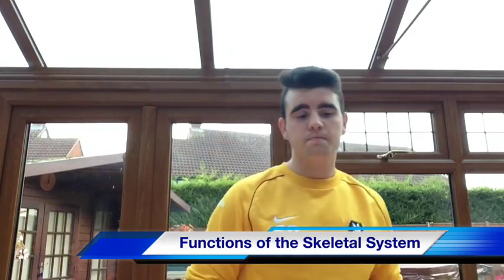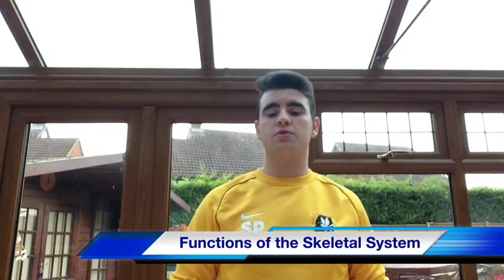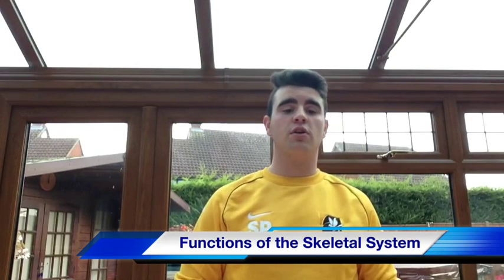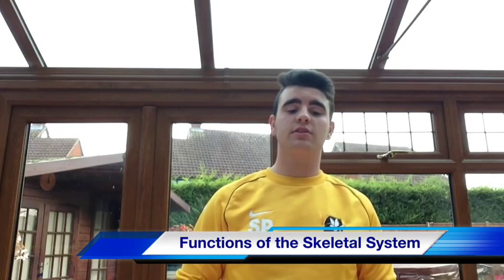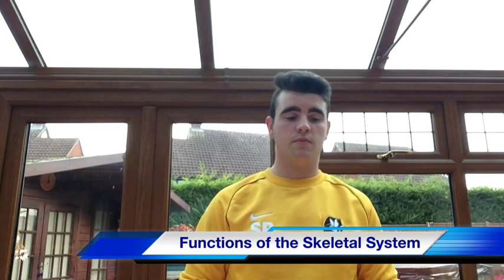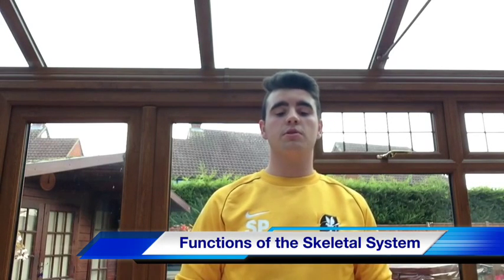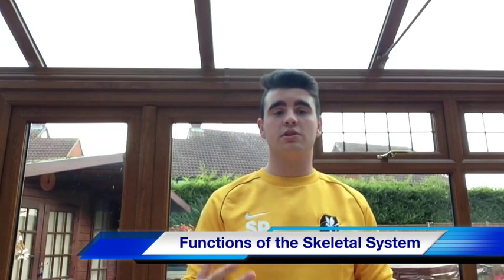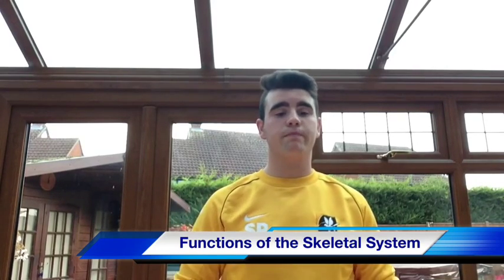Parts of the skeleton provide a surface for skeletal muscles to attach to. This gives the third function of movement. Tendons attach muscles to bone, providing leverage. Types of joint determine the type of movement possible, and ligaments attach bone to bone.